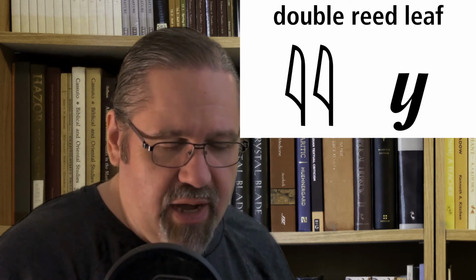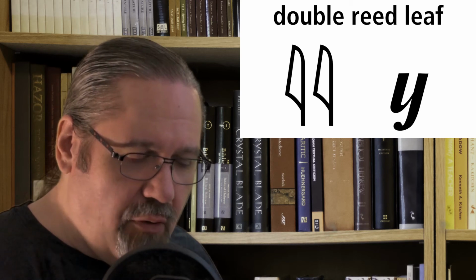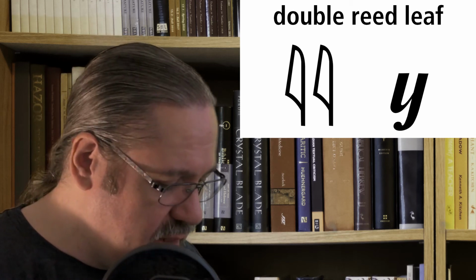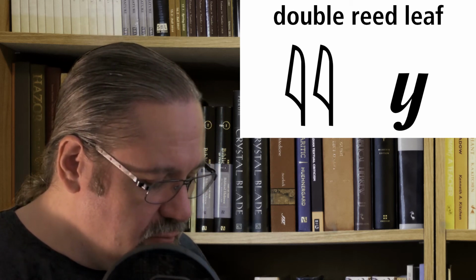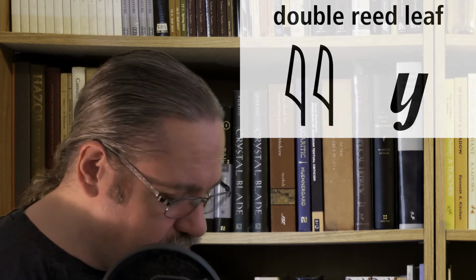Now, this gives you a reminder here that we're not actually dealing with vowels, but consonants, just as we sometimes pronounce them as vowels just to make it easier. Now, the fourth character is the oblique strokes.